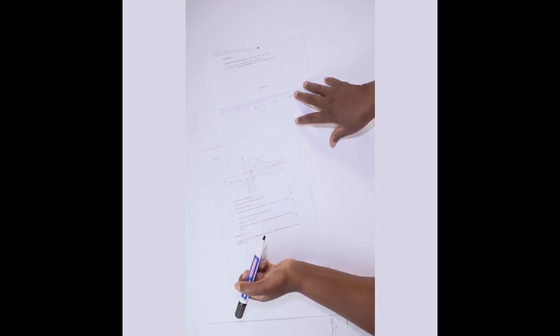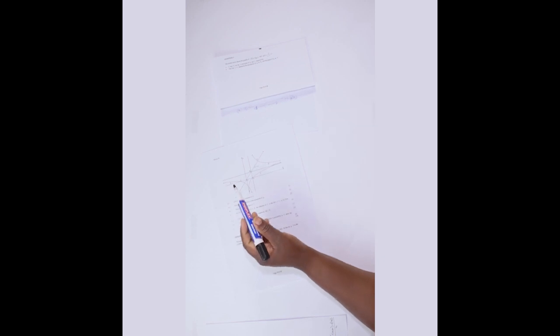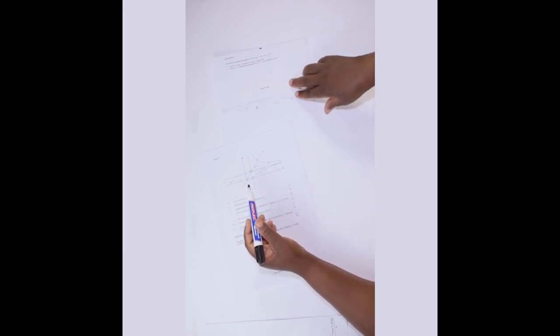And we are told that t and u are the x-intercepts. So that is t and u are the x-intercepts of the graphs g and f respectively. So t is the x-intercept of g and u is the x-intercept of f. That's what respectively means.